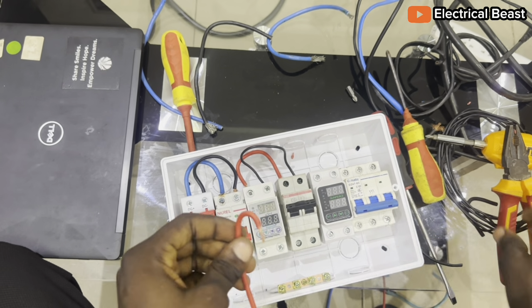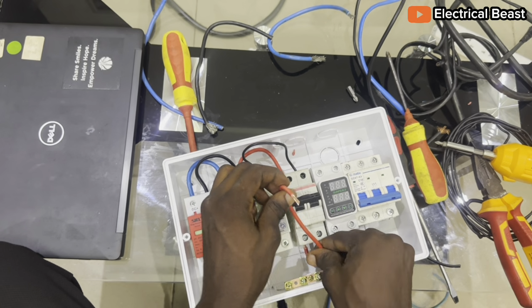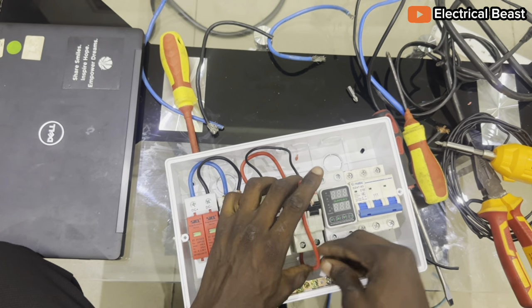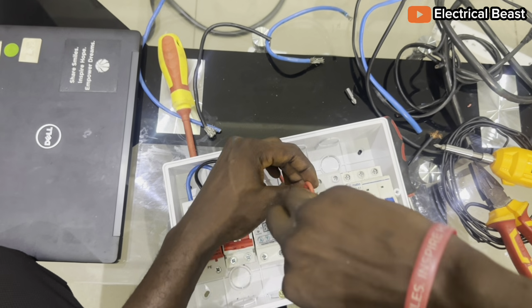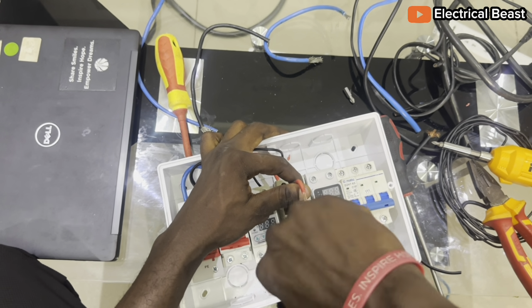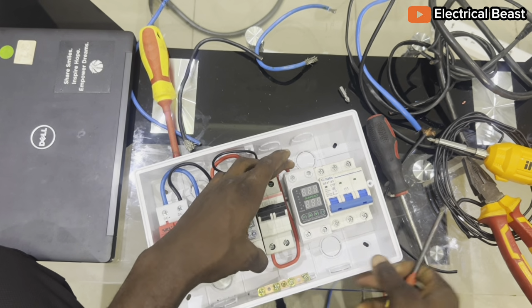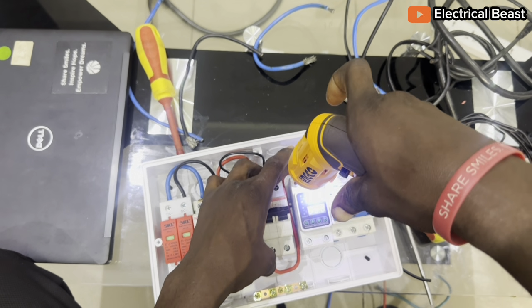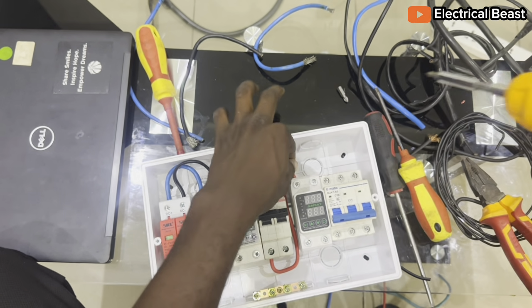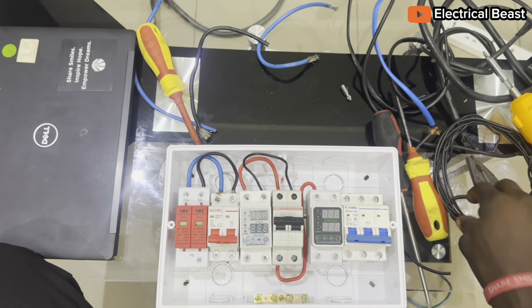Okay, so connect now. This positive. You can see that it's very simple, easy, and straightforward. Just inputs and outputs, nothing more. Then do the same thing for the negative.